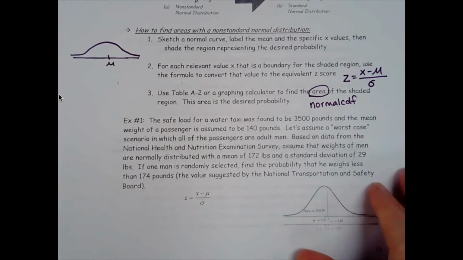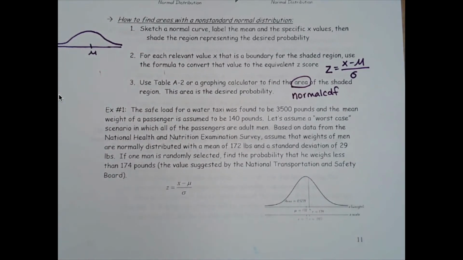So example 1. The safe load for a water taxi was found to be 3,500 pounds, and the mean weight of a passenger is assumed to be 140 pounds. Let's assume a worst-case scenario in which all the passengers are adult men.